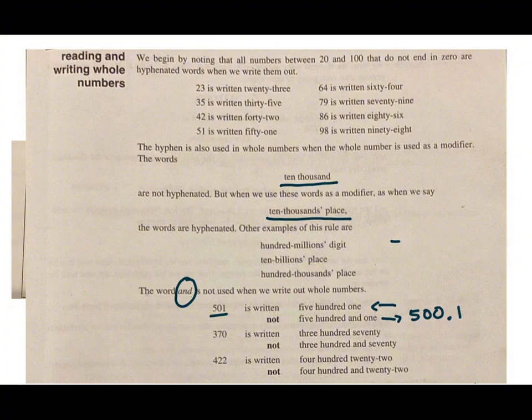And then "four hundred twenty-two" instead of "four hundred and twenty-two," okay? Again, if we were to write that with the decimal, it would be 370 point something or 422 point something, which is different from what we are actually trying to say here or here. So be careful with that word "and," okay?